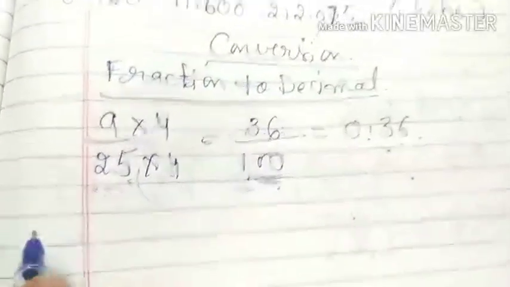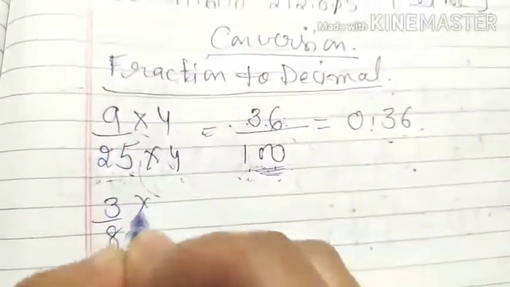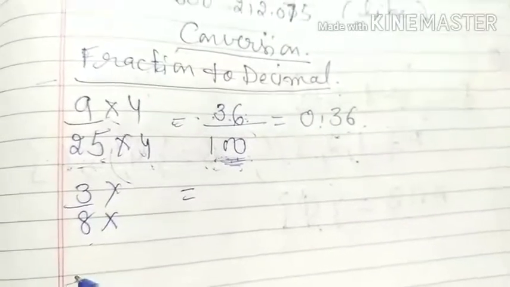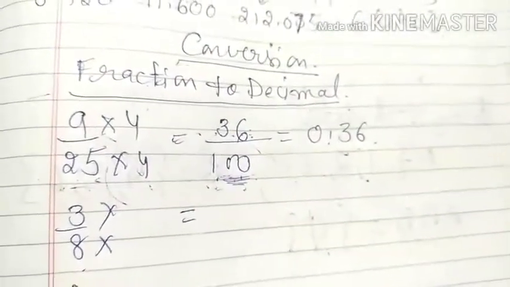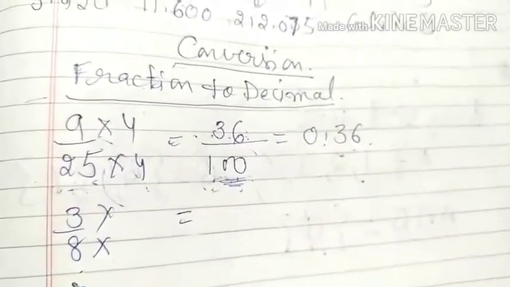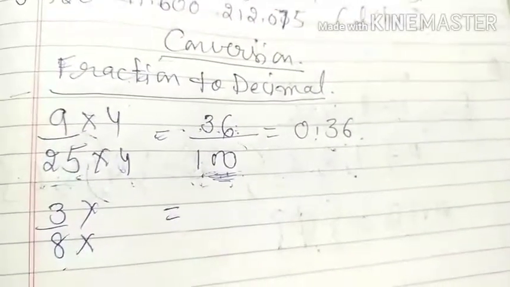So I have another example also. If I have the question 3 by 8, now I think which number I have to multiply 8 by to get a multiple of 10. So if I think 5, 25, 125.